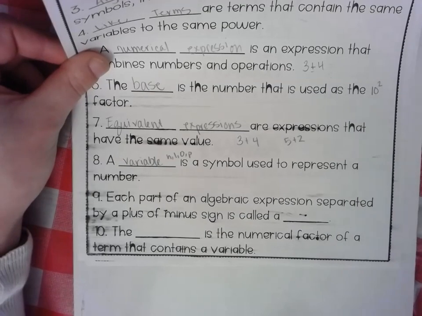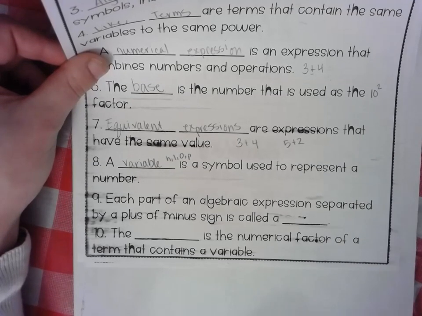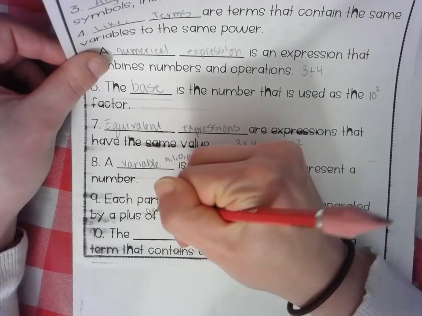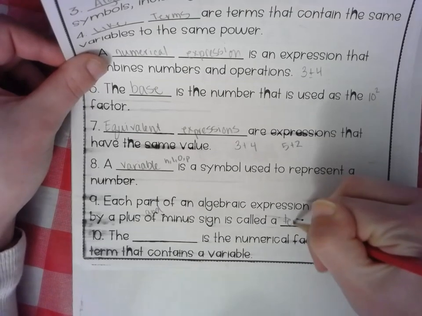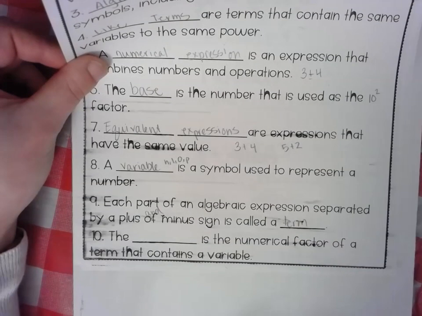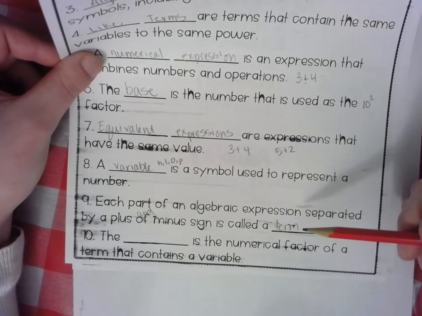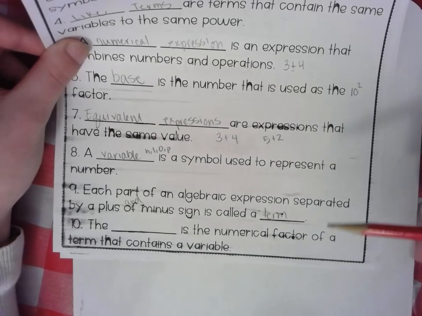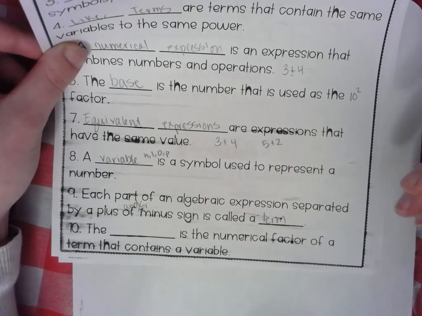9. Each part of an algebraic expression separated by a plus and minus sign is called a term. These are very important, or will become very important as we move along, to separate terms. So each part of an algebraic expression separated by a plus or a minus sign is called a term.